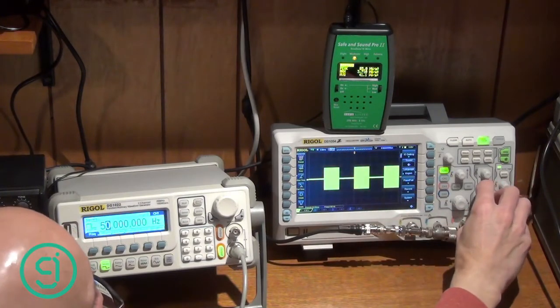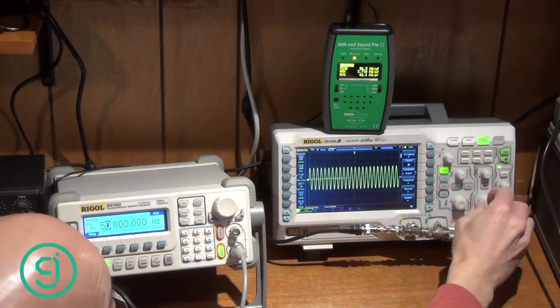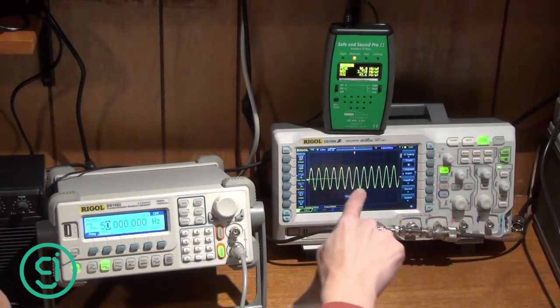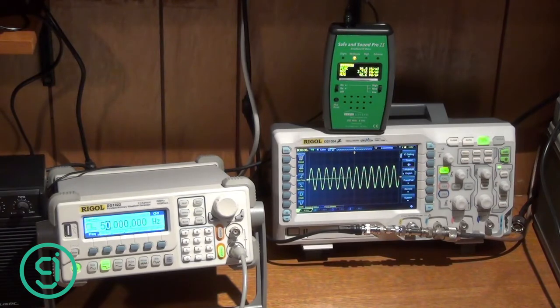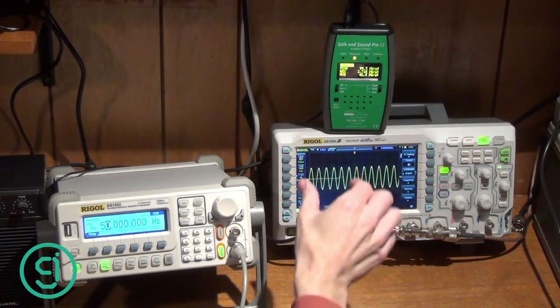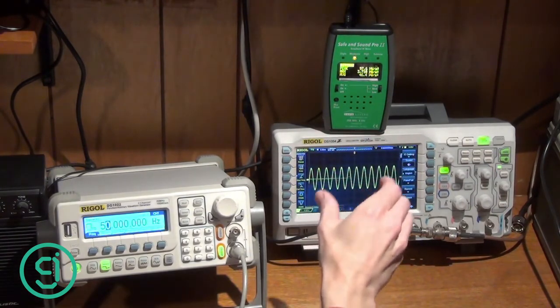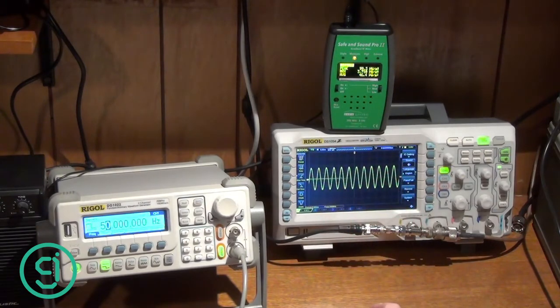But if I zoom into one of those pulses, we're still seeing this 200 megahertz carrier signal. So within those pulses, you're turning on and off this 200 megahertz transmitter to either full power or no power.